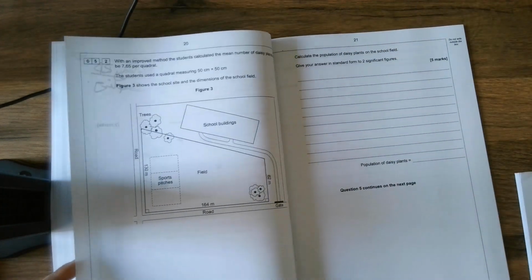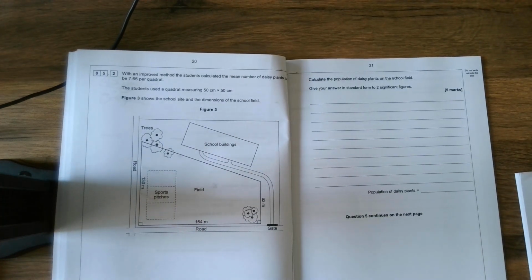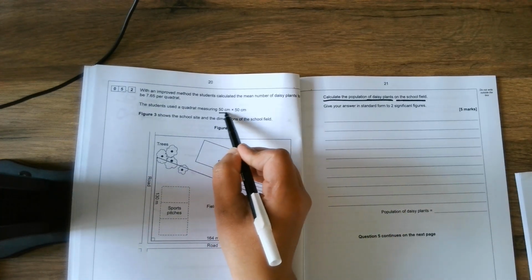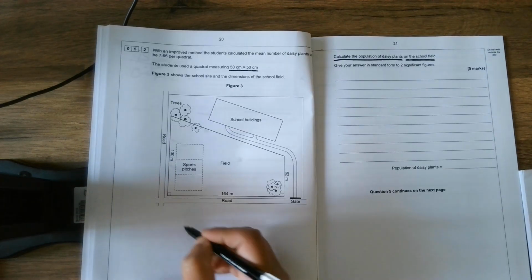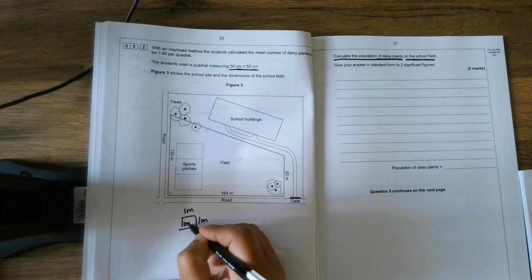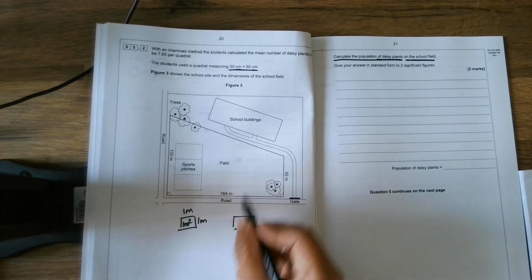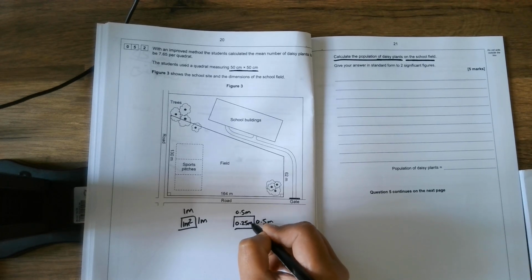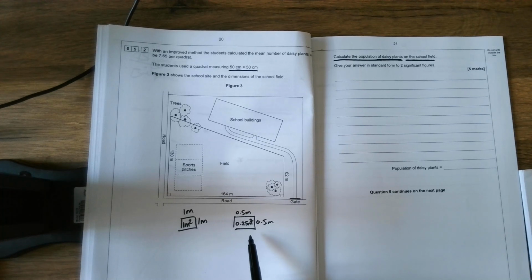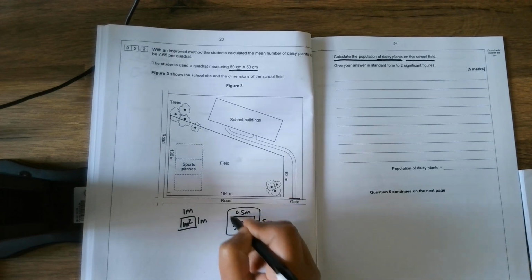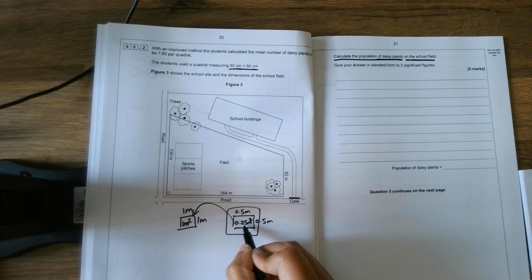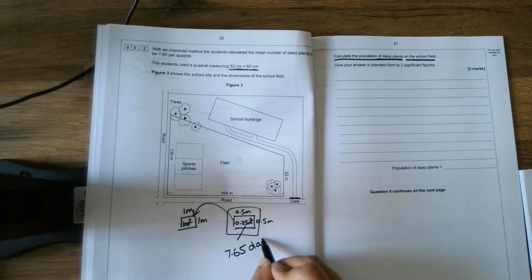Right, next the question is a 5 marker, which is a calculation question allowing you to estimate the population. So calculate the population of daisy plants on the school field. Right. So we are placing a quadrat. So remember you get different sized quadrats. You can have 1 meter by 1 meter, which gives you an area of 1 meter squared. This quadrat here, first of all, convert that to meters, so that's 0.5 meter by 0.5 meter, gives you an area of 0.25 meter squared. So that's a smaller quadrat, gives you a smaller area. Basically, you would need all of these to fit in to one of those. And in one quadrat, so in this 0.5 meter by 0.5 meter, I end up with 7.65 daisy plants.